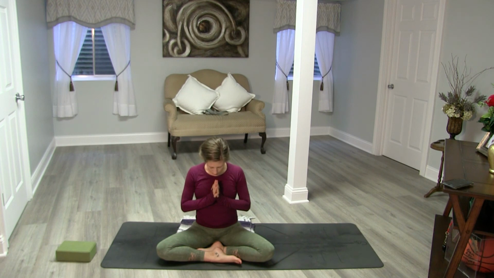And perhaps you'd like to dedicate the fruits of this practice to someone you love who could really use that extra energy, or a place in the world, or the world as a whole. Just sending this loving energy out and watching it build and build and build.